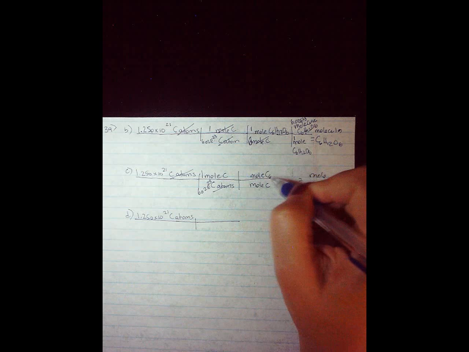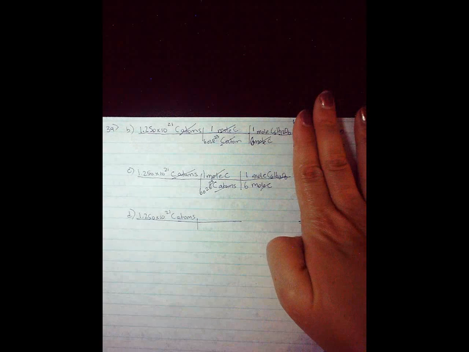Anytime you're given a question and a problem, first thing that you should try to figure out is how do I get this to moles? Because once you have that number in moles, then you can do whatever you want with it. Now, I'm going to put mole carbon in the denominator, mole glucose on top. There are 6 moles of carbon for every 1 mole of glucose. Look, I'm done. So basically, part C was part B without that last part of the fence post. Okay? Then let's take a look at D.